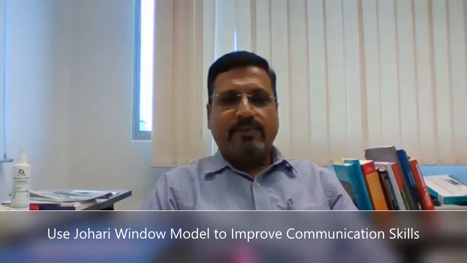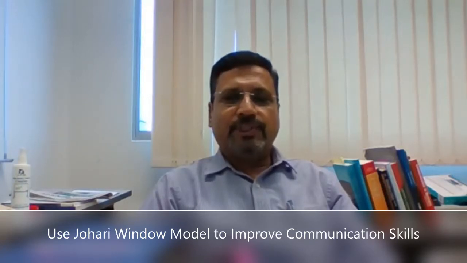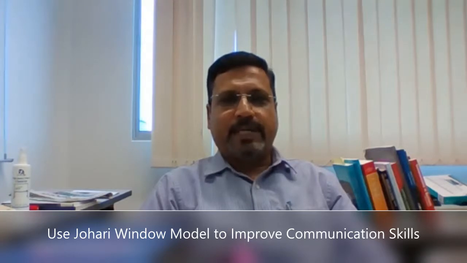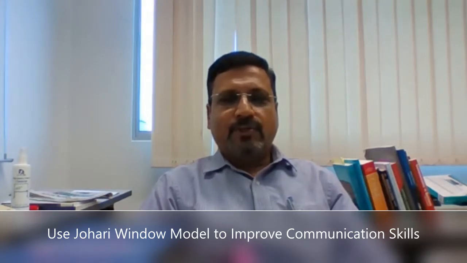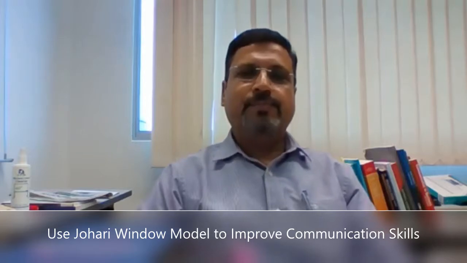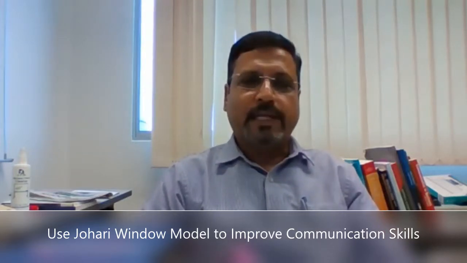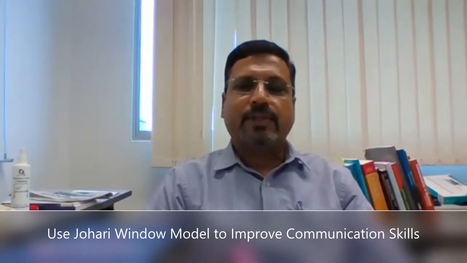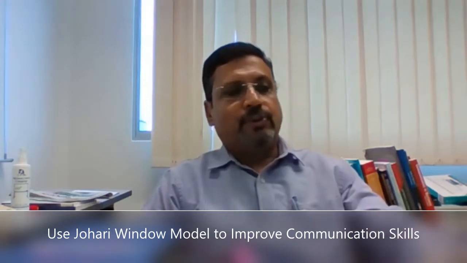And today we are going to see a model which is very useful to systematically develop this communicative personality. So today's topic is how do we improve our communicative personality? And I'm going to introduce you to a very useful model in communication science, which is called the model of Johari Window.